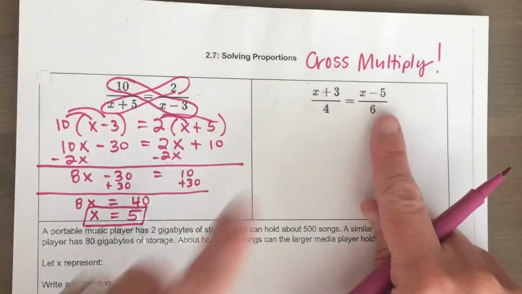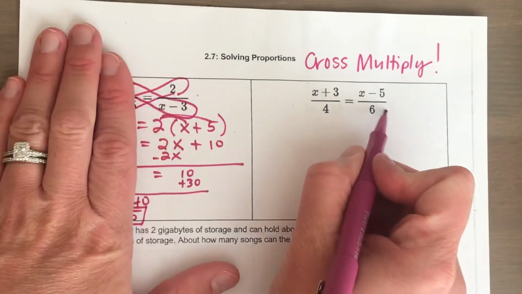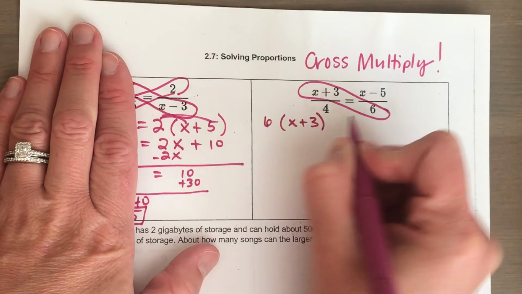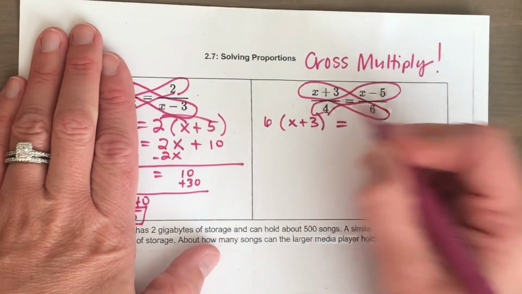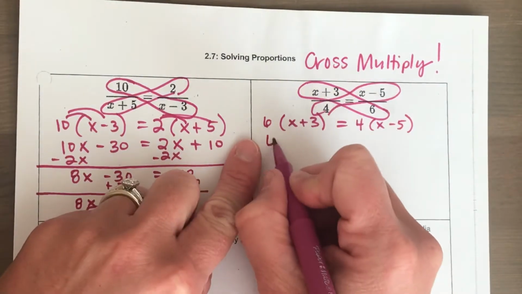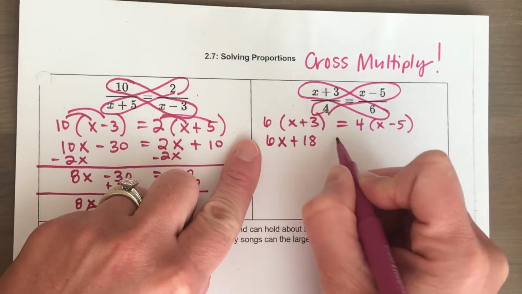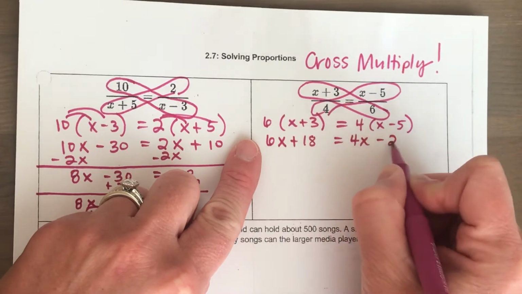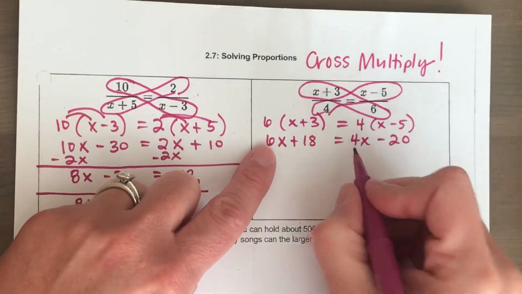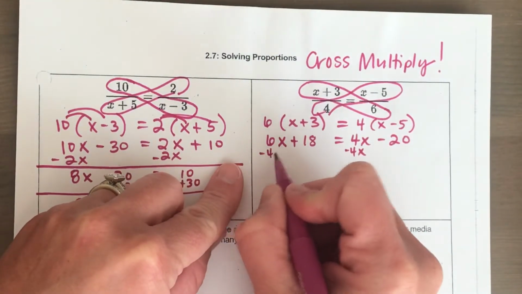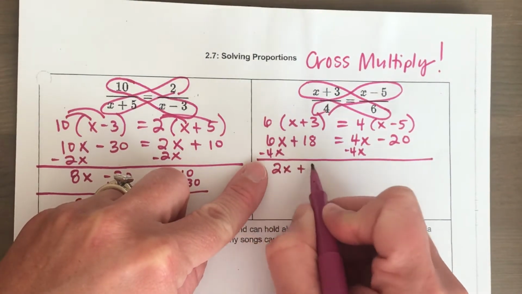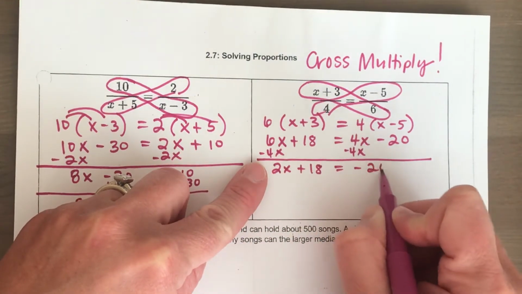All right, now when I cross multiply here, I'm going to have 6 times the group, x plus 3, and I will have 4 times the group, x minus 5. So let's distribute here to get 6x plus 18 is equal to 4x minus 20. And now again, I'm going to move the smaller coefficient term, so I'm going to subtract 4x on both sides. And in this case, I will have 2x plus 18 is equal to negative 20.